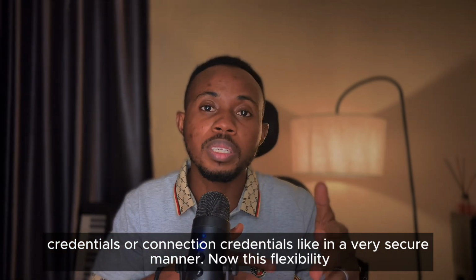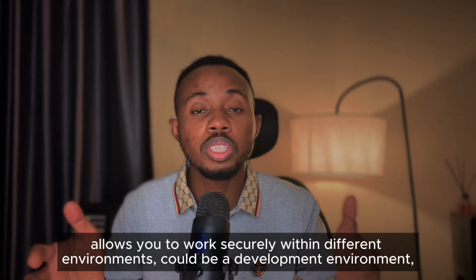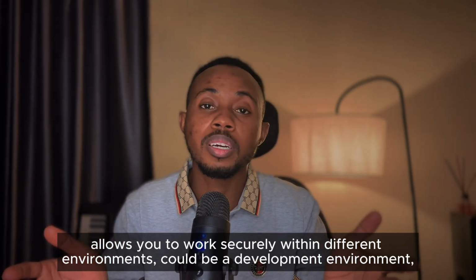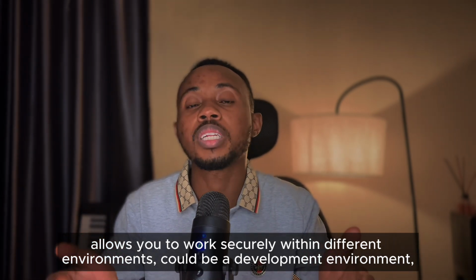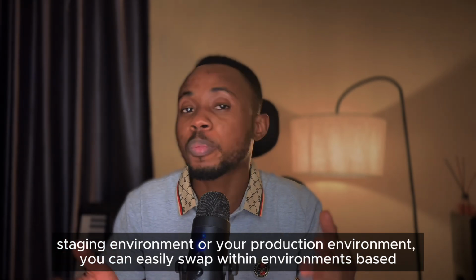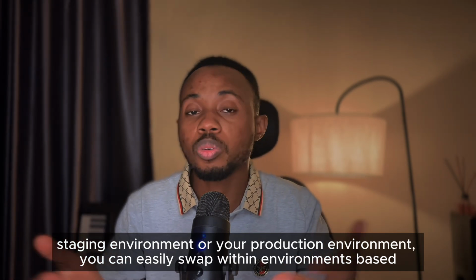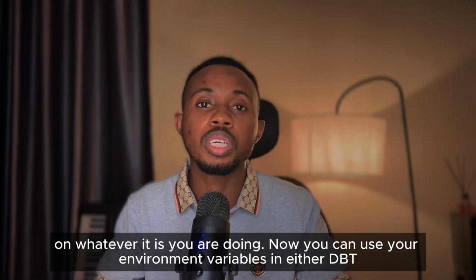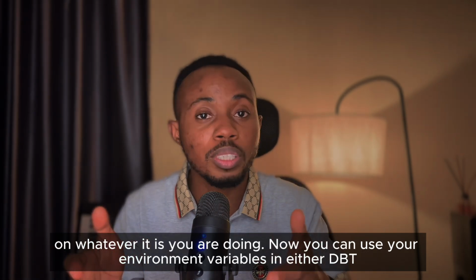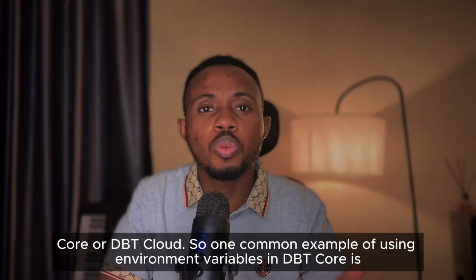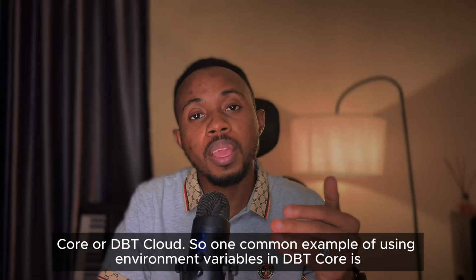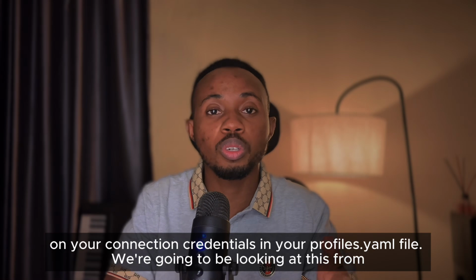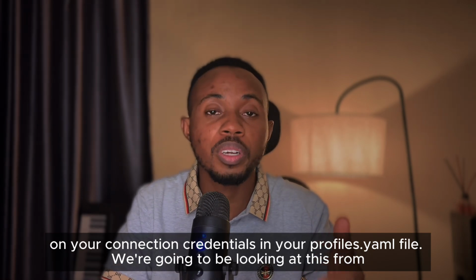Now, this flexibility allows you to work securely within different environments. Could be your development environment, staging environment, or your production environment. You can easily swap within environments based on whatever it is you are doing. Now, you can use your environment variables in either DBT Core or DBT Cloud. So one common example of using environment variables in DBT Core is on your connection credentials in your profiles.yaml file.